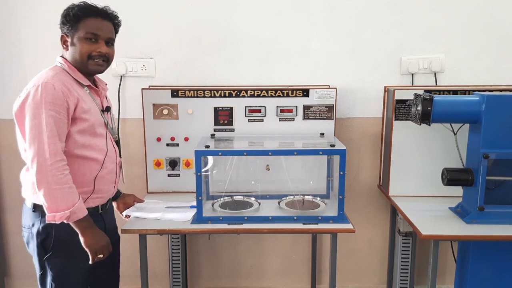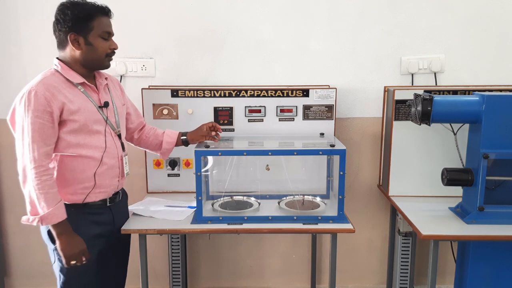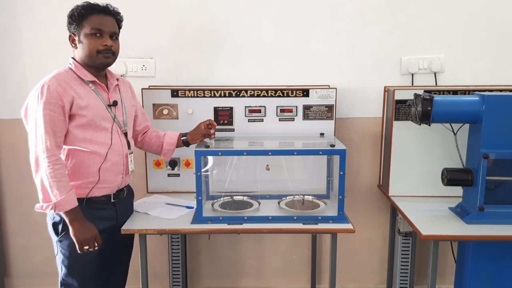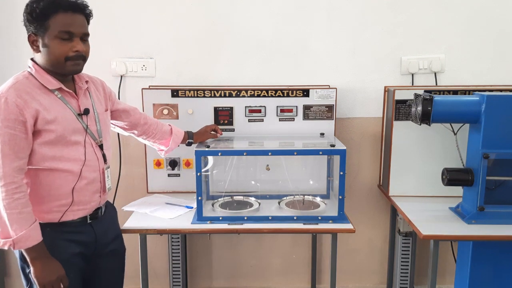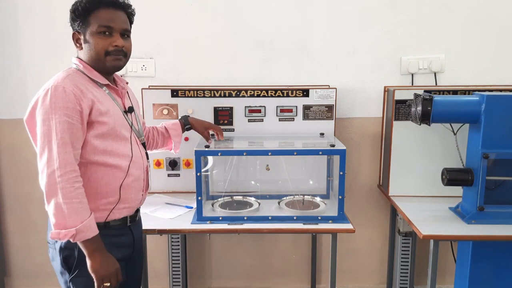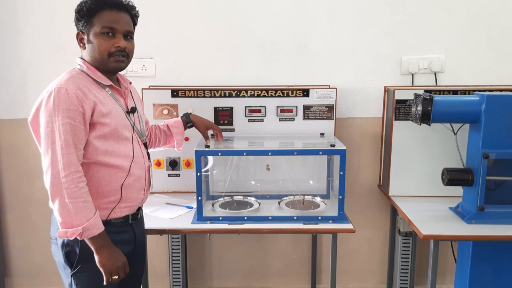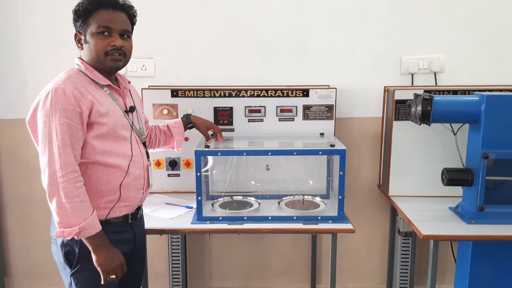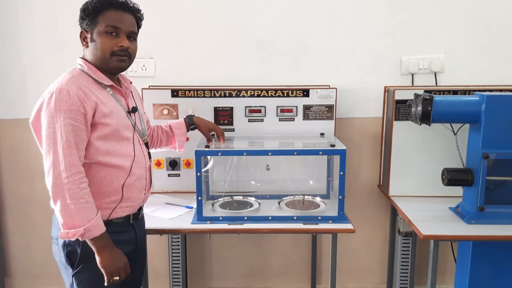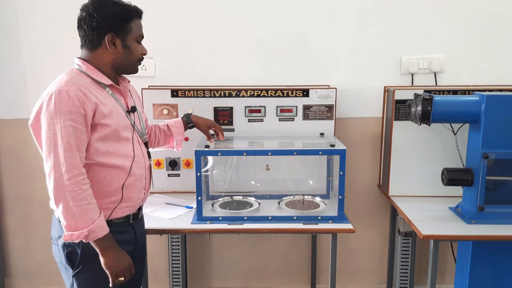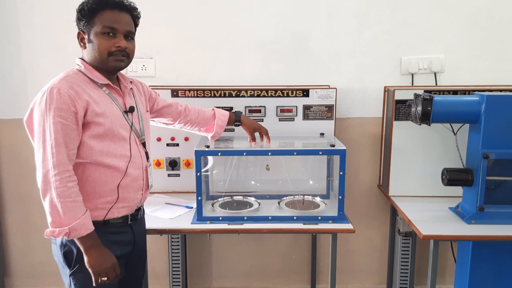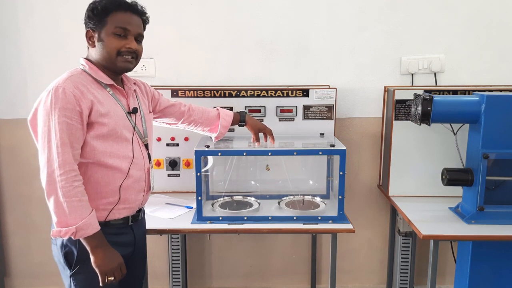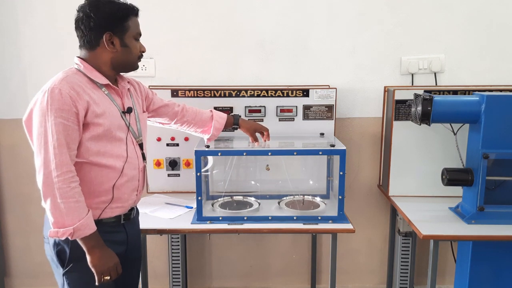Emissivity is the ratio of the emissive power of a test plate to the emissive power of a black body. Here the emissivity of a black body is 1 because the black body emits total radiation or absorbs the total radiation. So that's why the emissivity of the black body is 1. For other surfaces, other than the black body, the emissivity is less than 1.